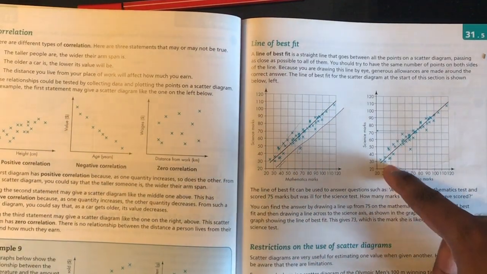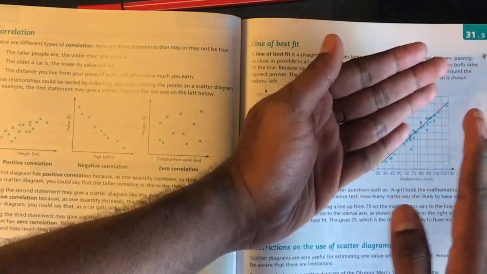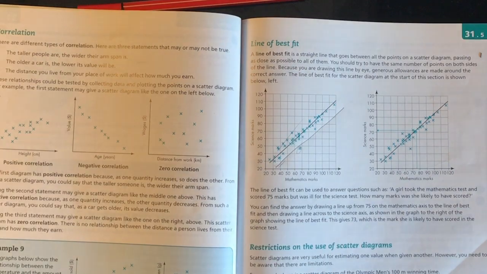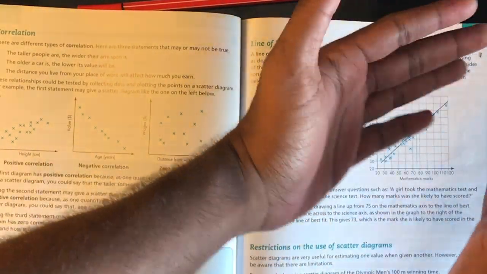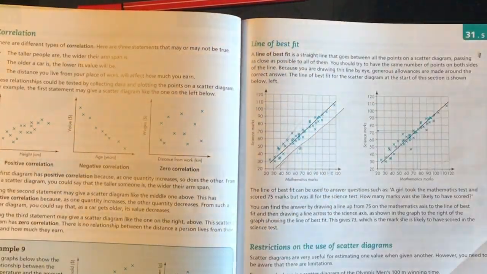Line of best fit, like you see here, we try to draw through many points, and at the same time we divide it so that the left side and the right side have the same amount of points. So these are the things that we want to look at. Left side and right side have the same amount of points, and then we connect as many points as you can.